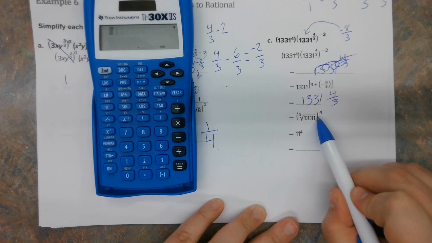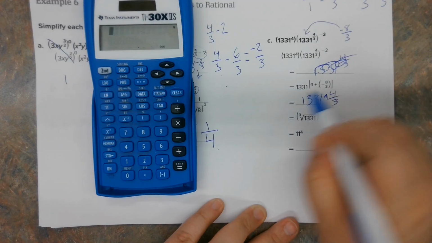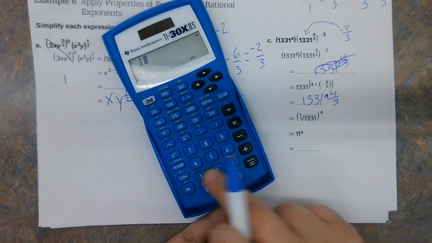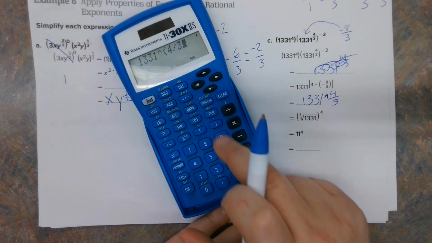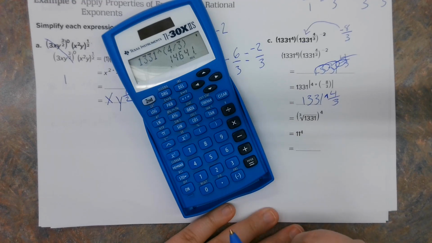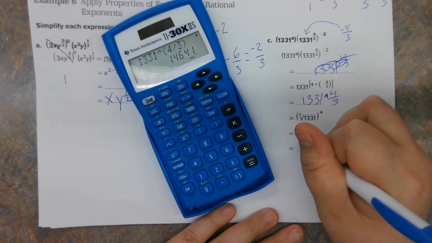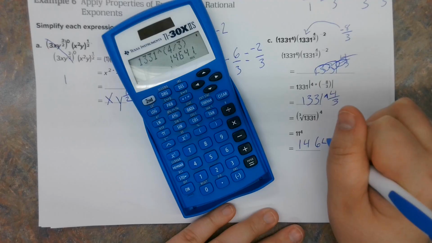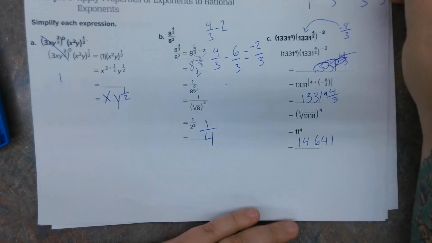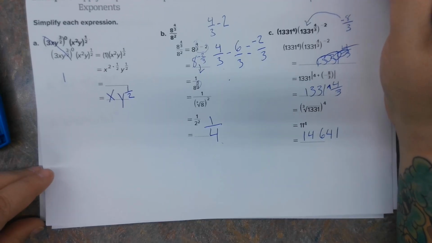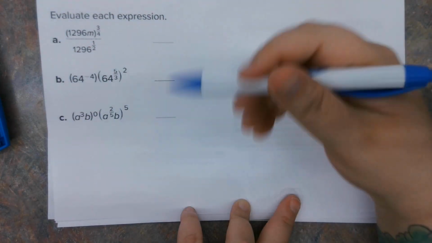They separated it out, but I'm going to put it into the calculator. So 1,331 caret parenthesis 4 divided by 3 end parenthesis equals, that's my answer, 14641. Okay, I know this part can be kind of confusing, but ask if you need help. Okay, you're going to try it now. Try it with the check. There's 3 of them there with the check. So pause, try, watch the video if you have trouble, and then if you still can't figure it out, ask for help.